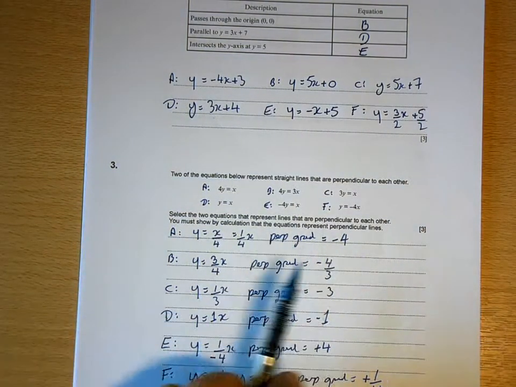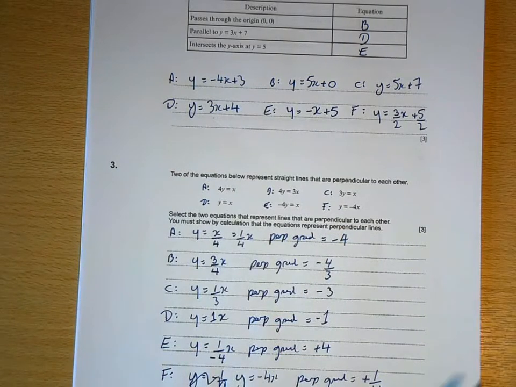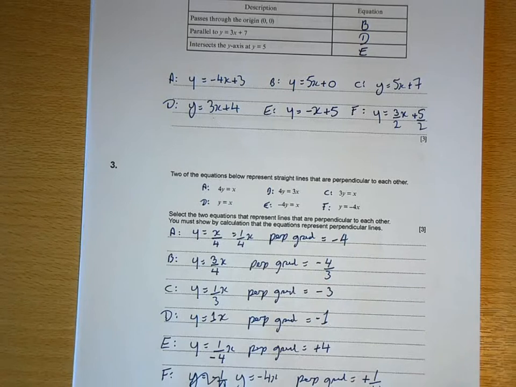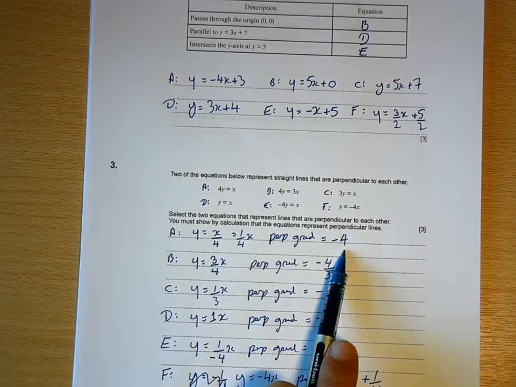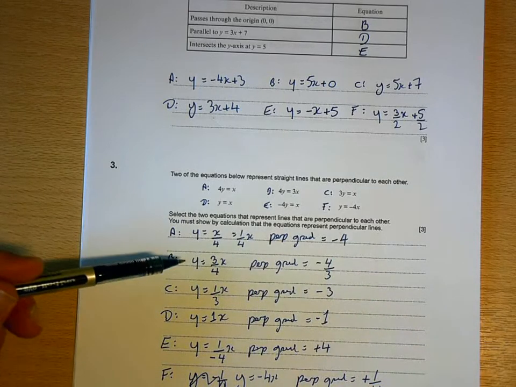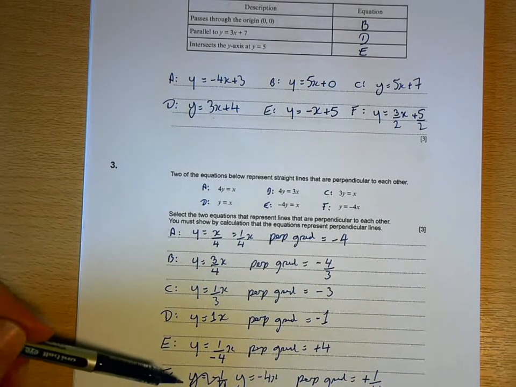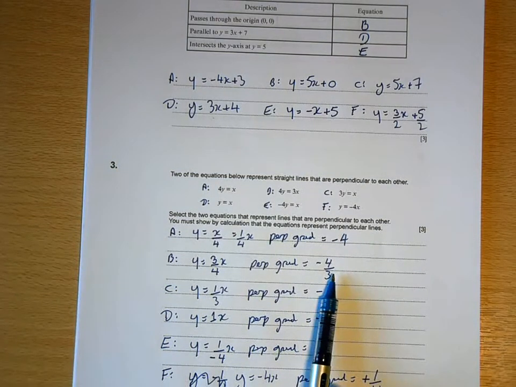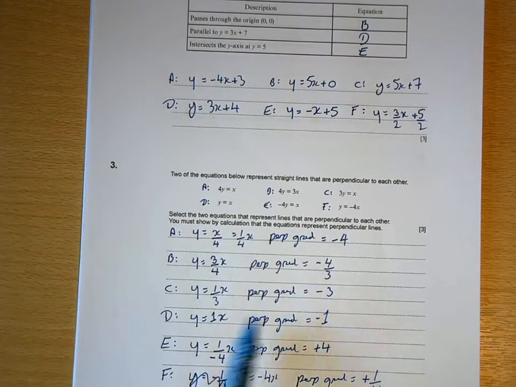So two of the equations below represent straight lines that are perpendicular to each other. So for this first one, I'm looking for a gradient of negative 4. None of them have got a gradient of negative 4. For this one, I'm looking for a gradient of negative 4/3.